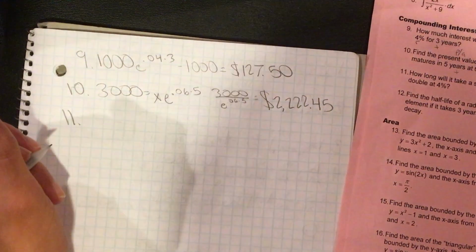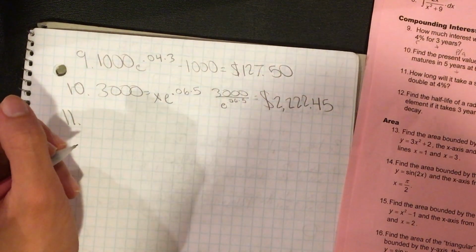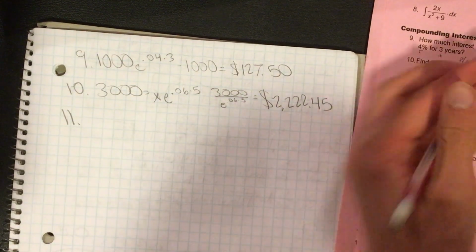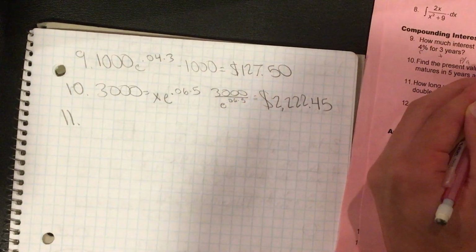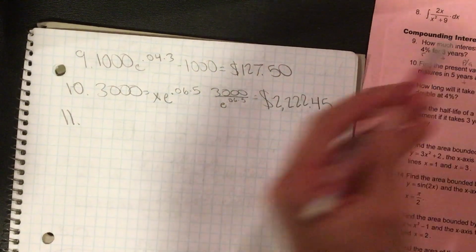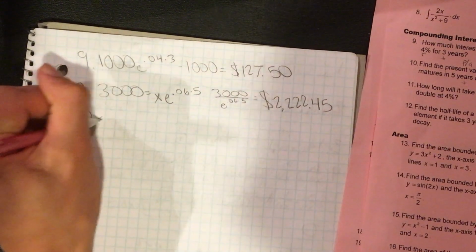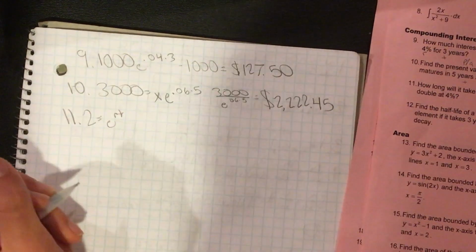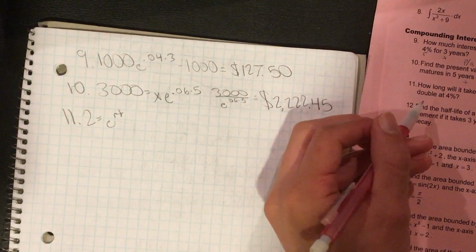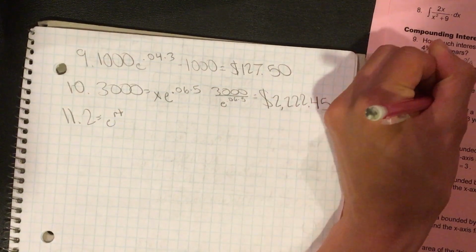Problem 11. How long will it take a sum of money to double at 4%? Basically, since e to the RT is the factor of multiplication for your base value, you just want e to the RT to be 2, if that makes any sense. 2 equals e to the RT. So you're looking for t, and you have r.